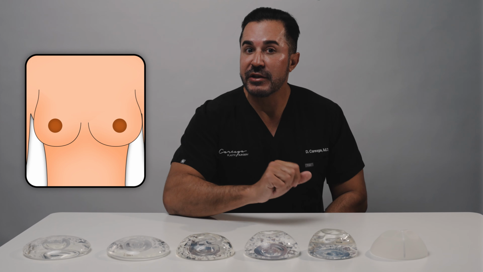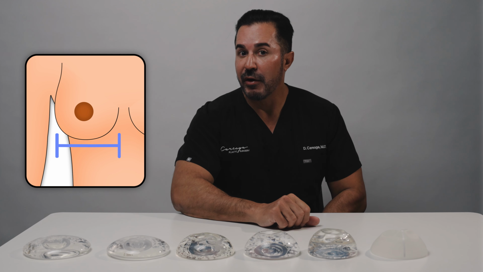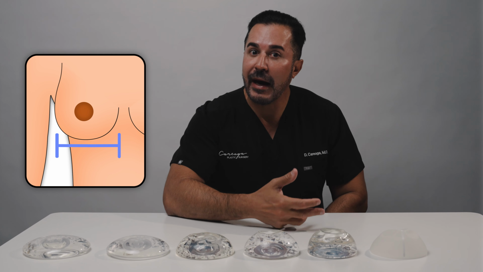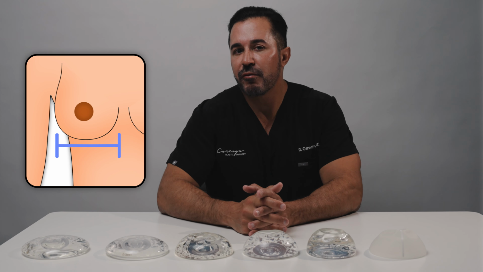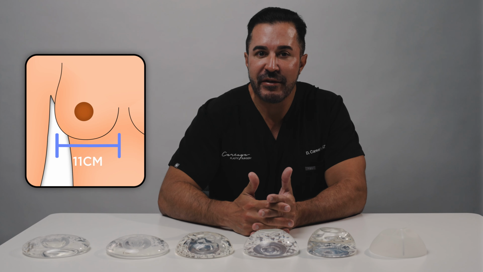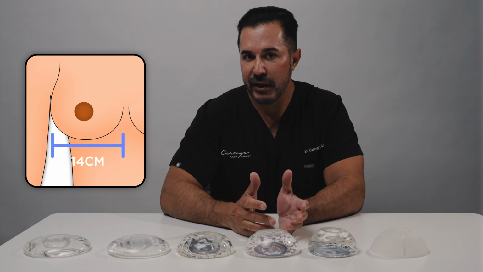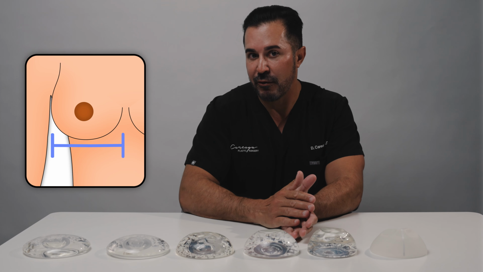One is the patient's anatomy. How wide is the breast? The other is the patient's goals. How big do they want to be? So for instance, standard breast width goes anywhere from about 11 centimeters to about 14 centimeters. So 11 centimeters would be a narrower breast.